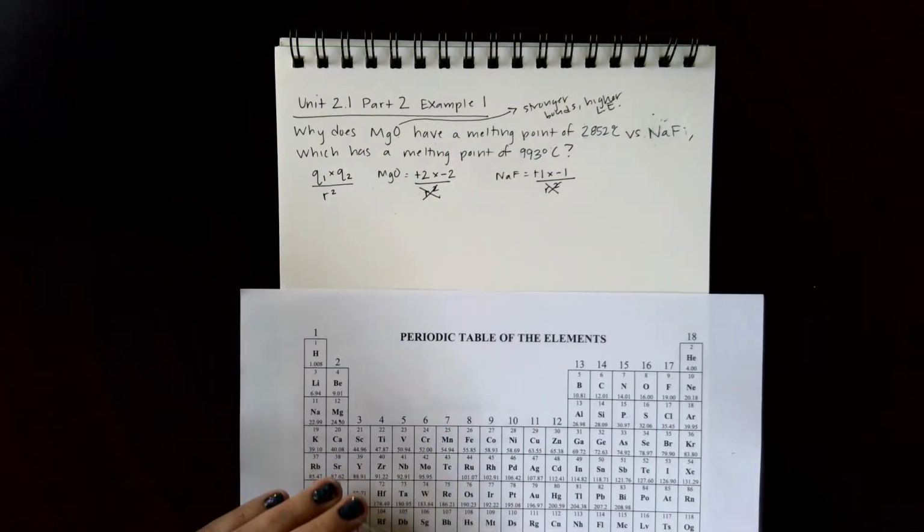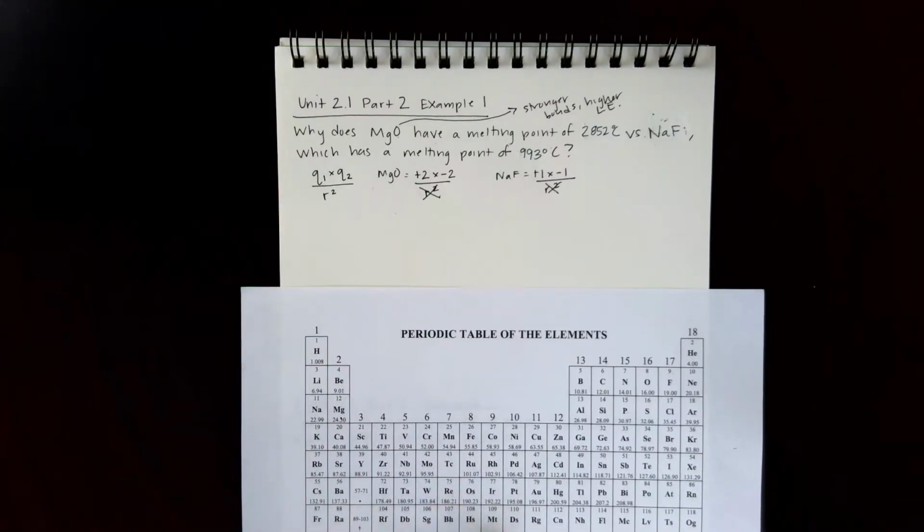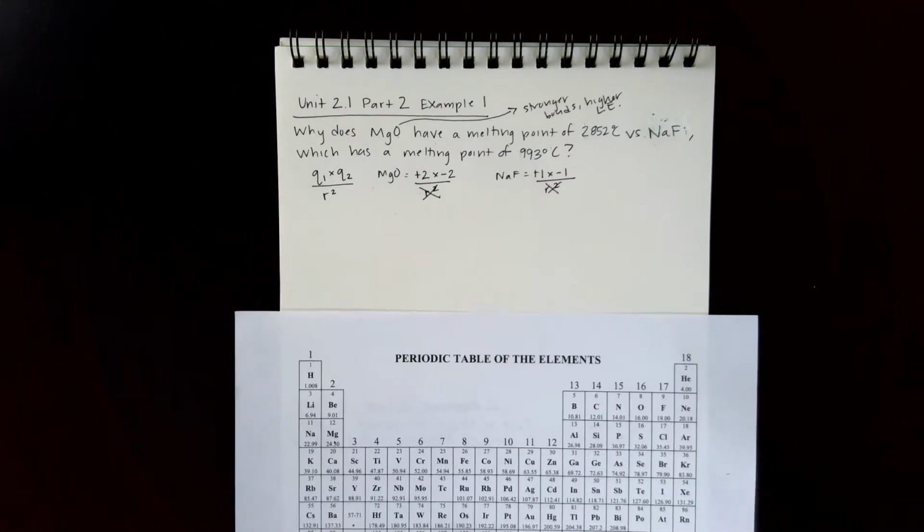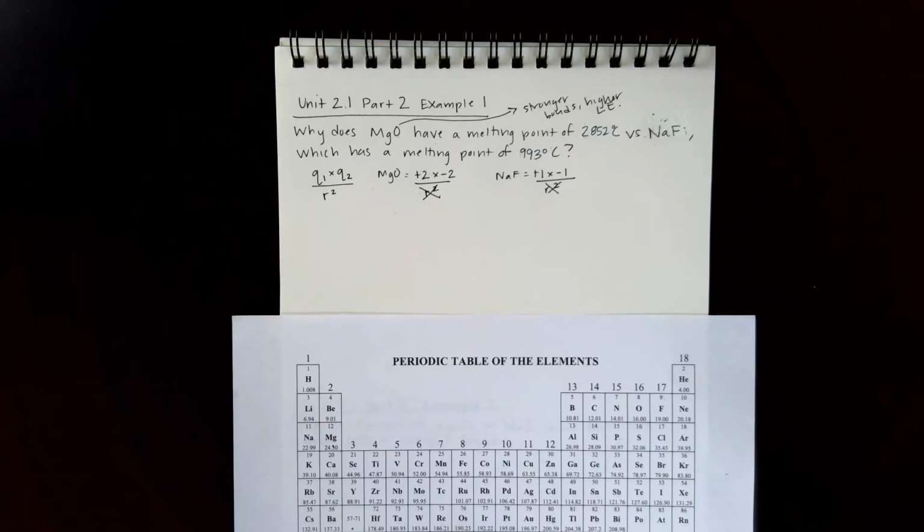So when we start talking about explaining the properties, we are going to be talking about the different charges.